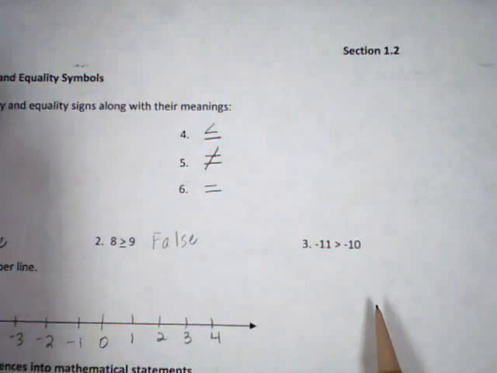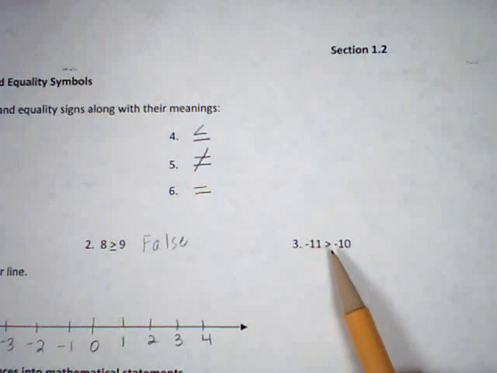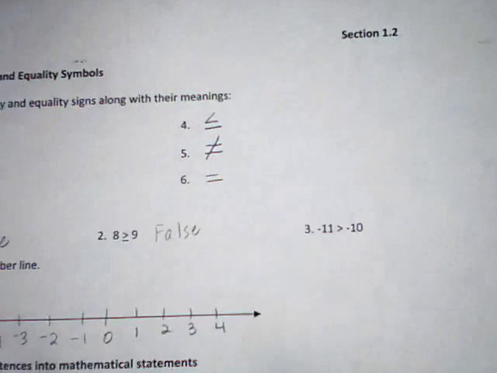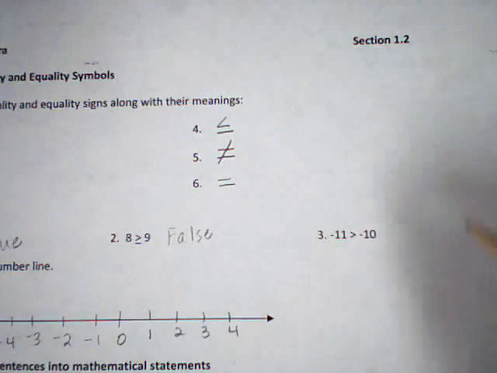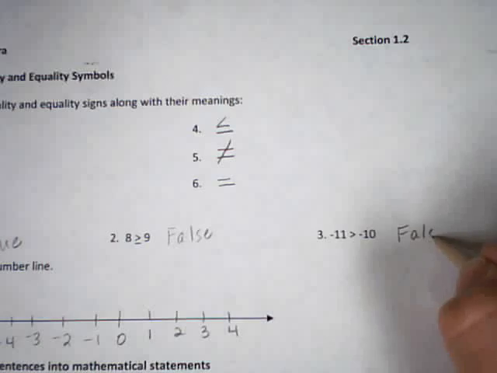So if we go back and look at negative 11 is greater than negative 10, negative 11 would actually be less than, so this statement would be false.